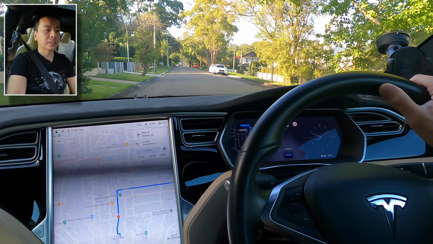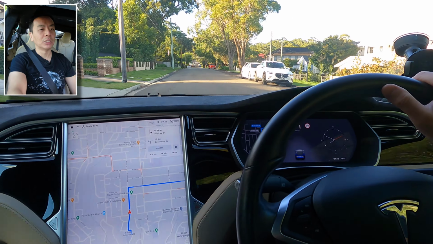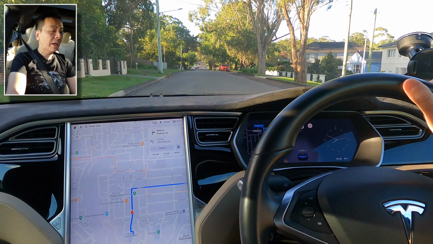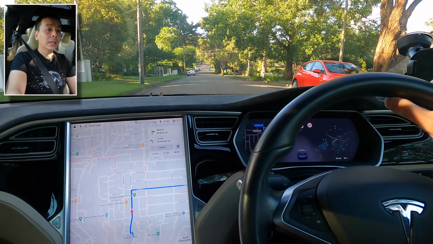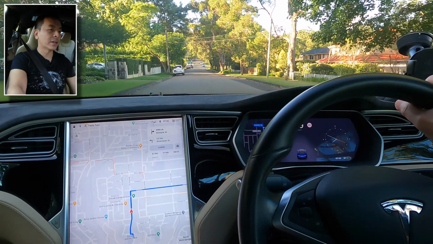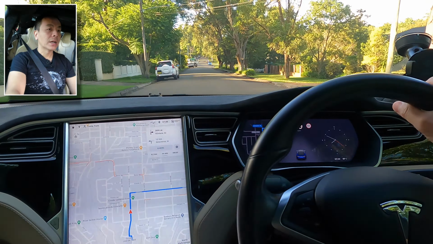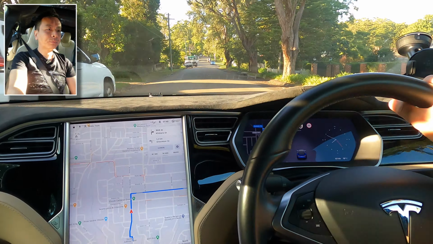And I still love driving this car, especially now with the MCU2 upgrade. Have done a couple of road trips with this, nothing too major, nothing too long, but it's still been fine. It's still got 300 odd kilometers of charge at the 100% level.